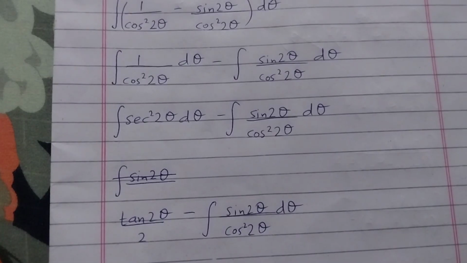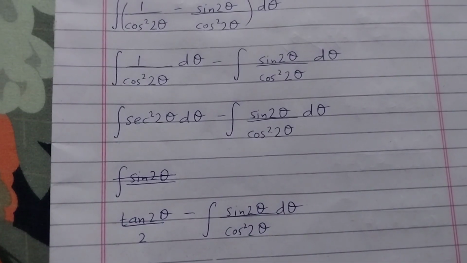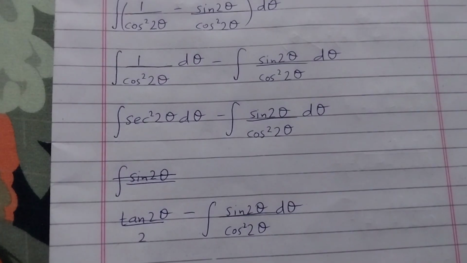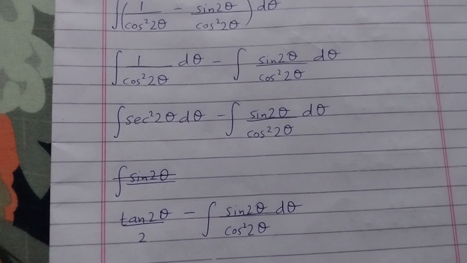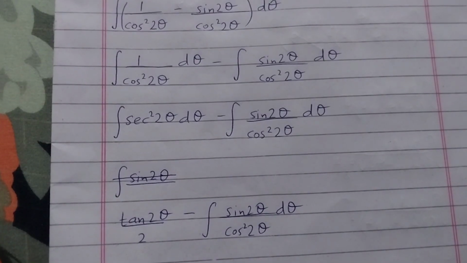If this would have been secant square 2 theta into 2, we could just have written that the antiderivative of that expression is tan 2 theta, but here 2 is missing, so we'll divide tan 2 theta by 2, and beside this we'll have minus the integration of sine 2 theta over cos square 2 theta.